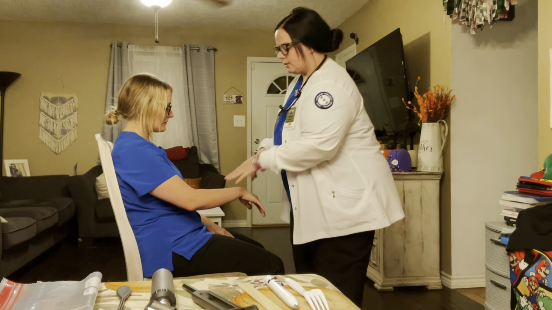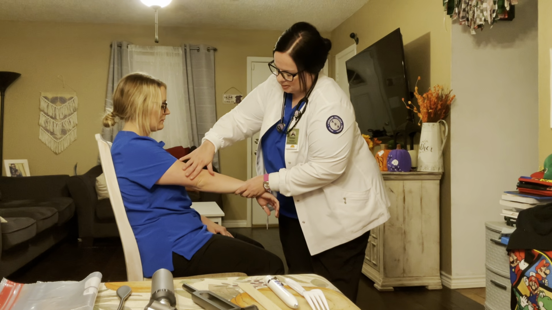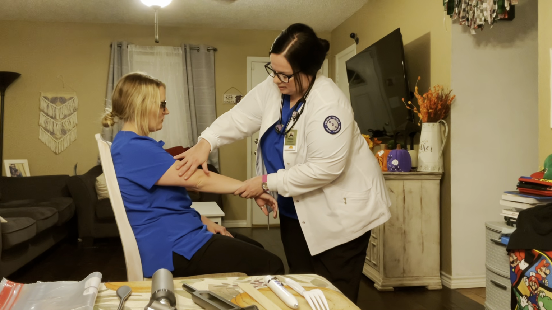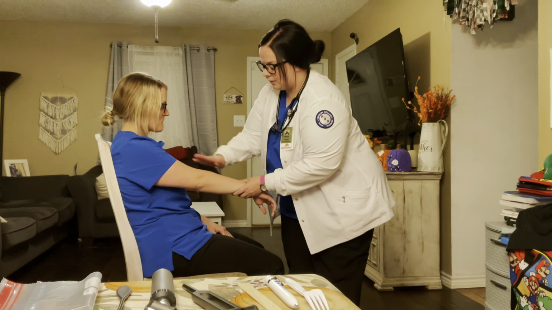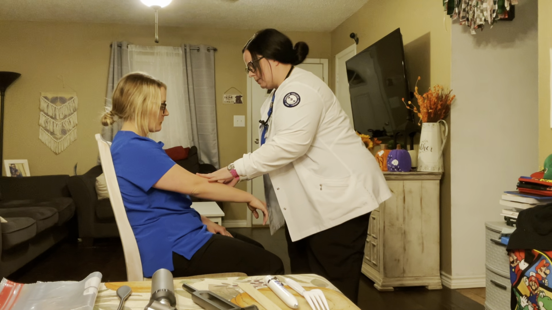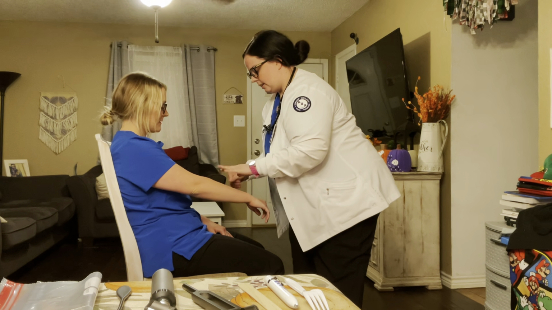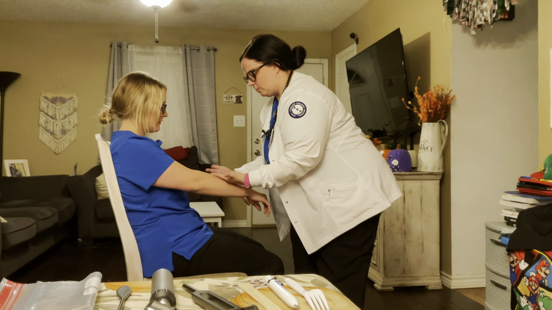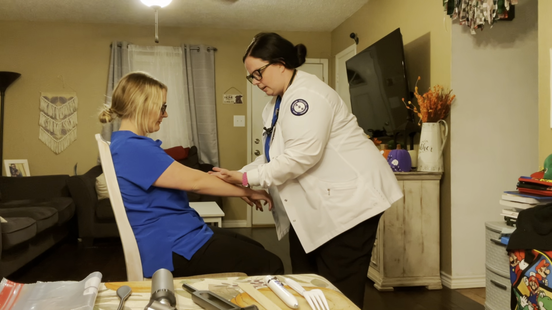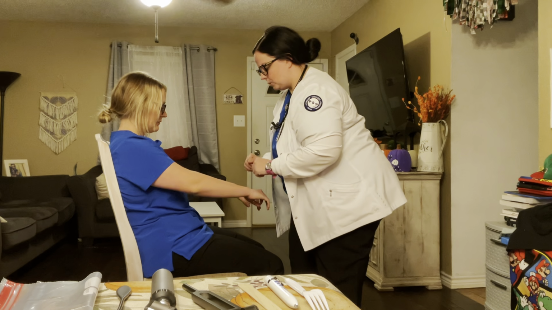Now I will assess the skin. When you're assessing the skin, you're assessing for skin color, lesions, or abnormalities. A patient's skin is within normal limits for their ethnicity. And now I will assess for skin temperature with the back of my hand. And this temperature is warm to the touch, which is normal.